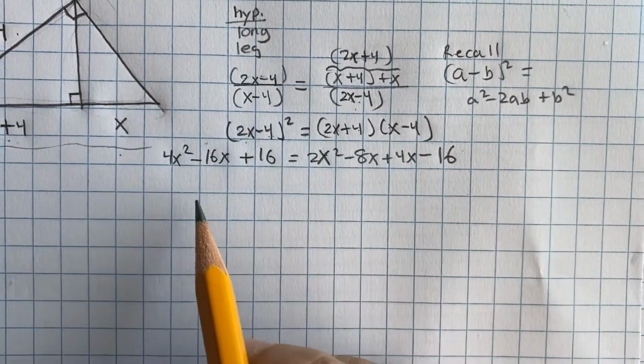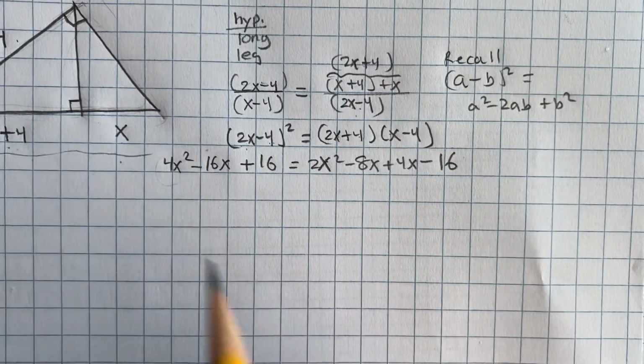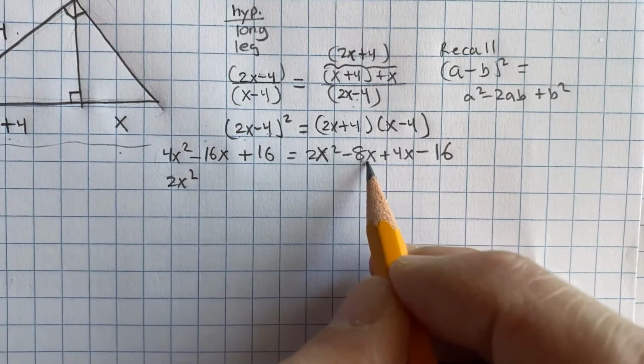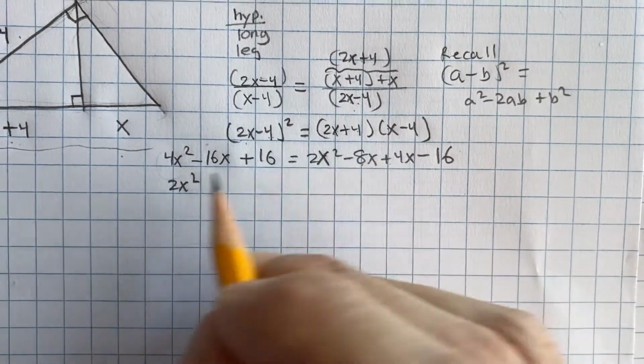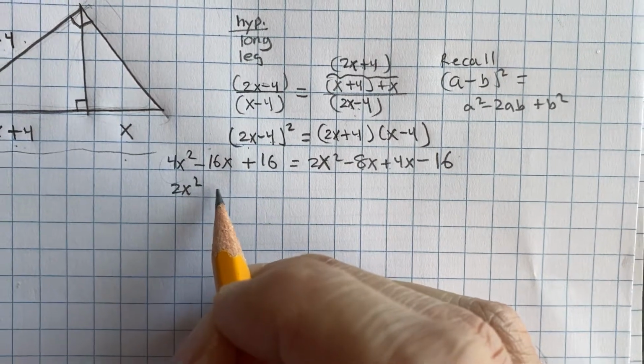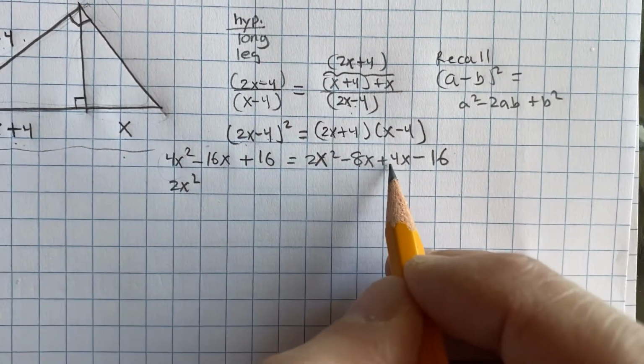Okay, so again, how do I solve a quadratic equation? Make sure you move all the terms over. I like to keep my squared term positive. I'm going to get 2x squared. If I move my minus 4x over, I'm going to add 4x. I'm going to get minus 16x minus 4x.